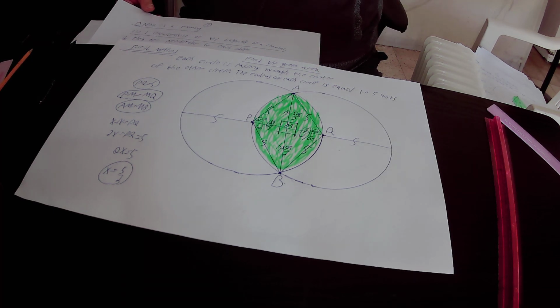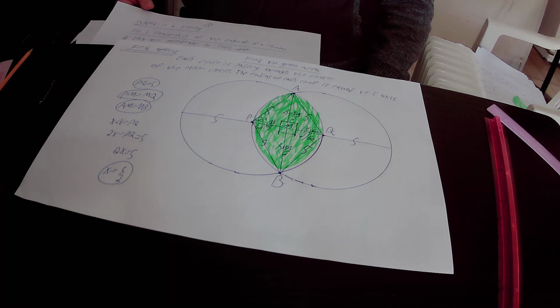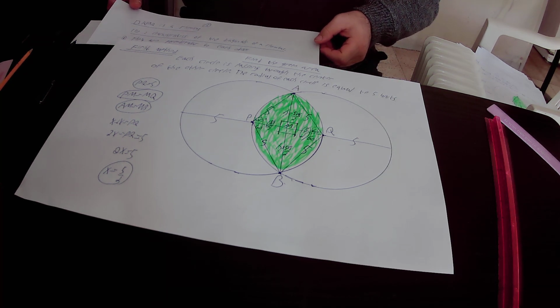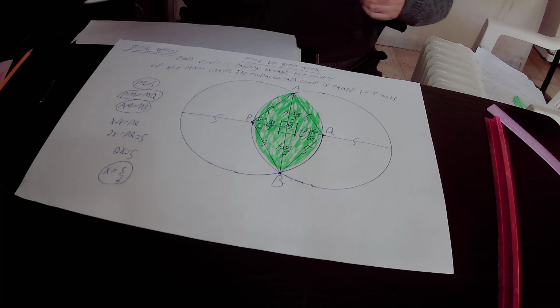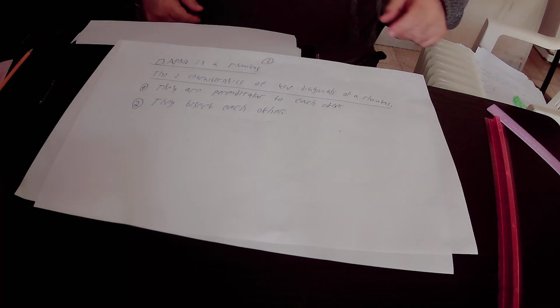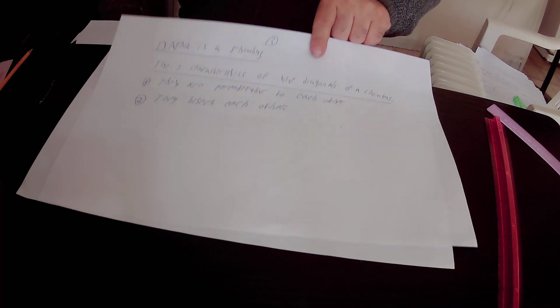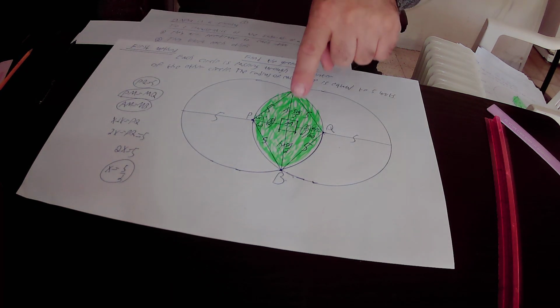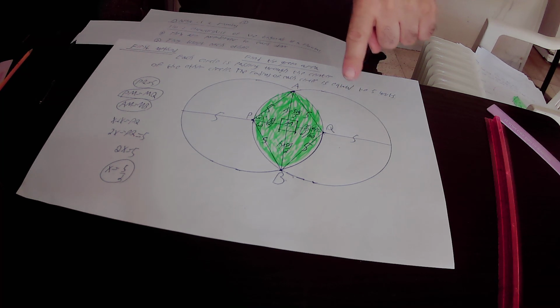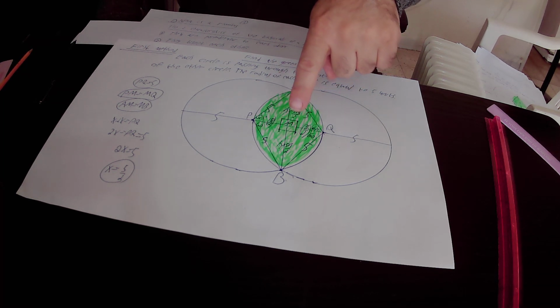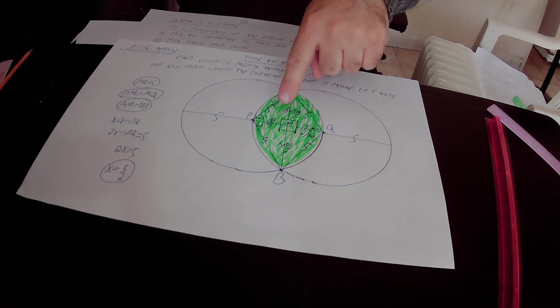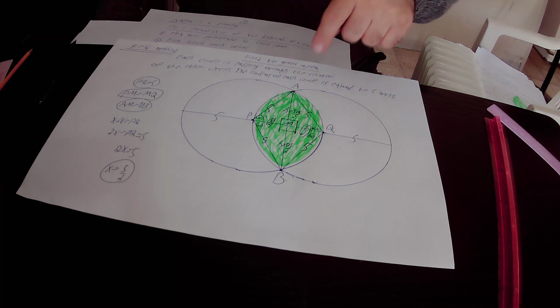And we have 2 characteristics for the diagonals of a rhombus. The first characteristic of the diagonals of a rhombus is that they are perpendicular to each other. That is to say, diagonal AB is perpendicular to diagonal PQ, and diagonal PQ is perpendicular to diagonal AB. Therefore, all four angles here are right angles.